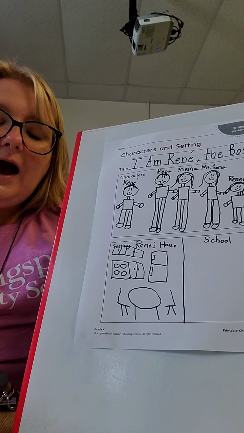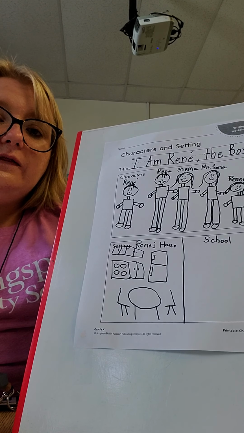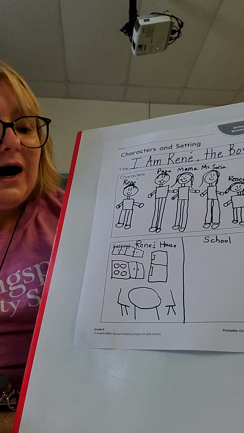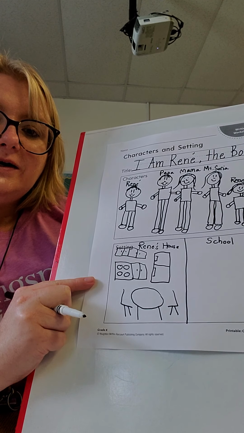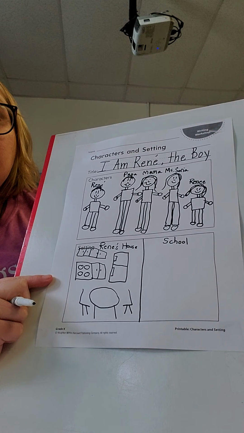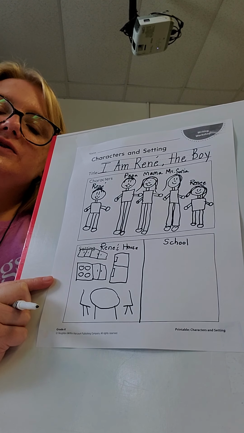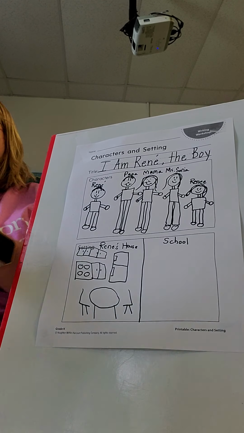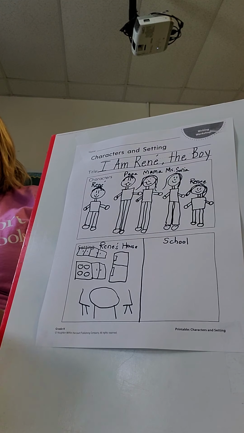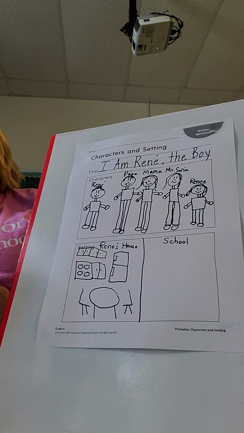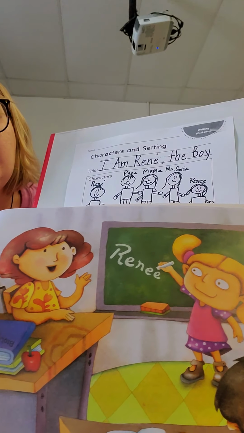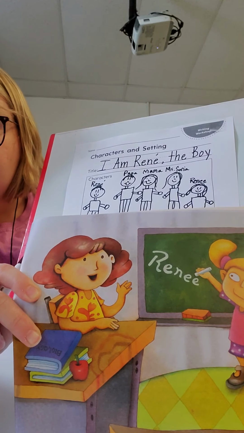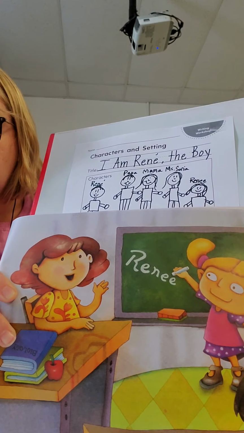So, in part of this story, they are at Renee's house. So I showed you that by drawing the setting. I drew the kitchen, some things that you might see. Now, in other parts of this story, they're at school. So let's look at some pages here and see if we can think of some things that we need to add for school. Let's take a look. What do you see? What are some things we could add?